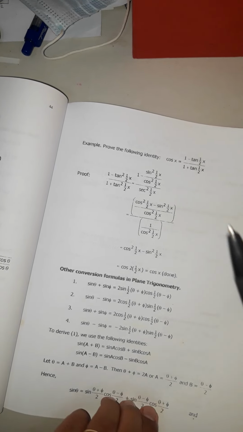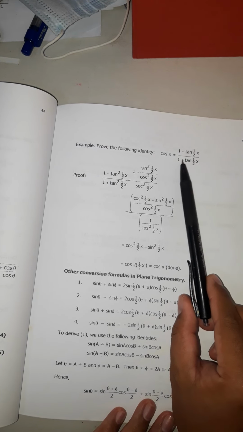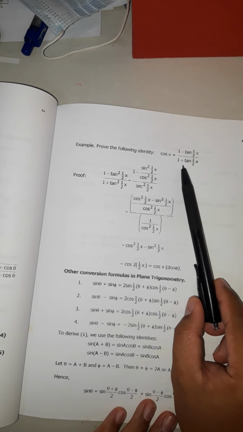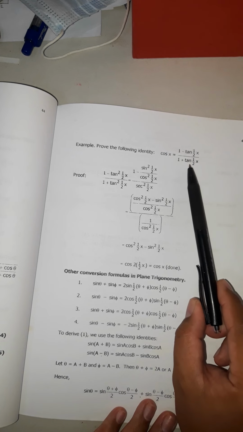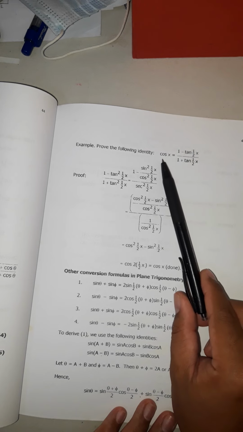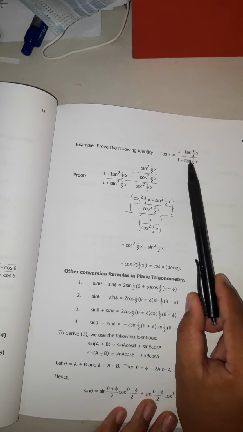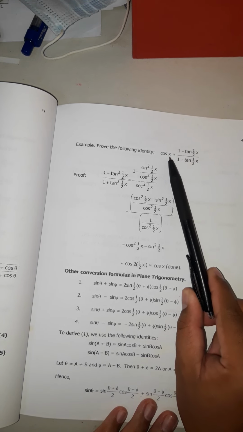Example, I think we are almost done. So this is the last one. Prove the following identity: cosine x is equal to 1 minus tan 1 half of x all over 1 plus tangent 1 half of x. Okay? It is more difficult to work on the left than the right, so we will work on the left side.